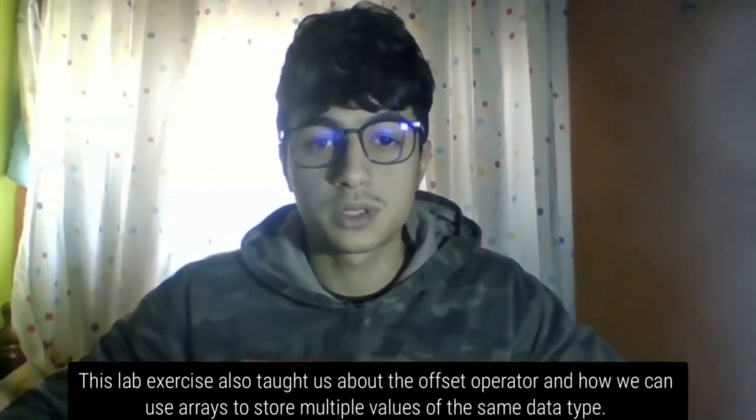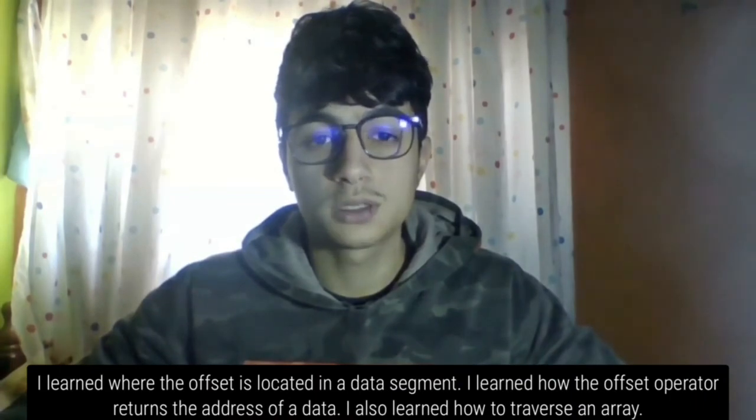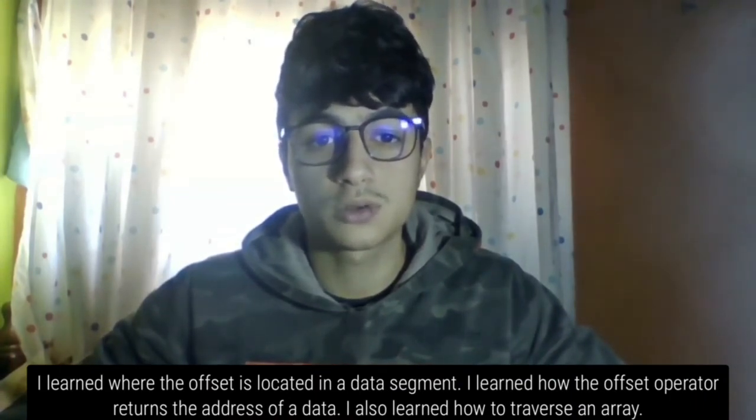This lab exercise also taught us about the offset operator and how we can use arrays to store multiple values of the same data type. I learned where the offset is located in a data segment, and I learned how the offset operator returns the address of a data. I also learned how to traverse an array.